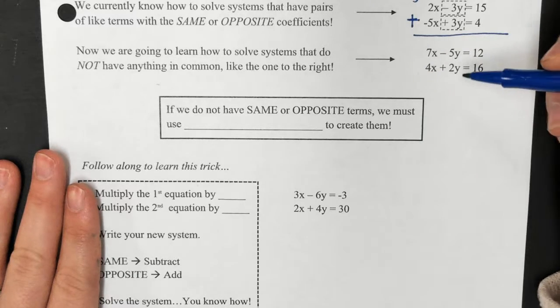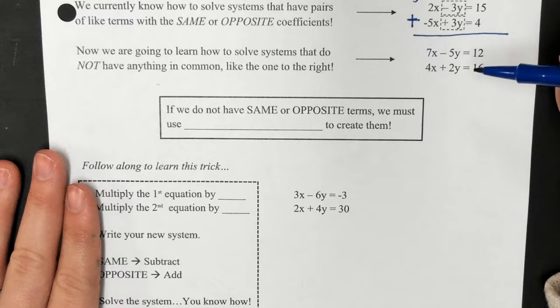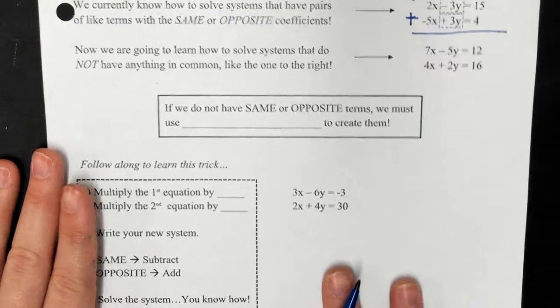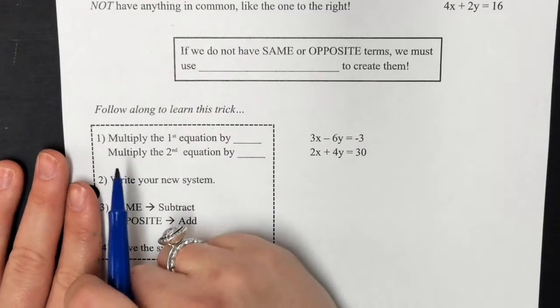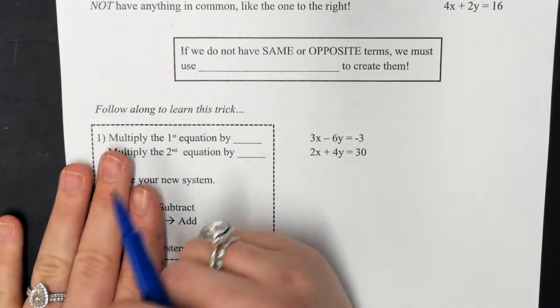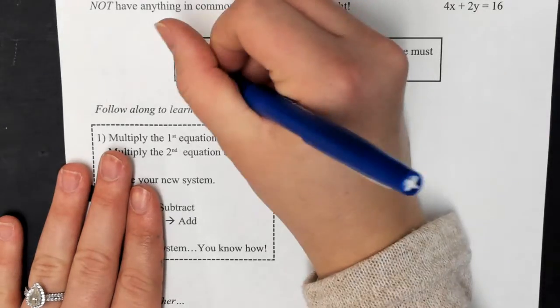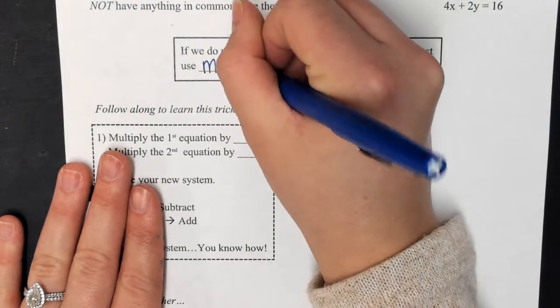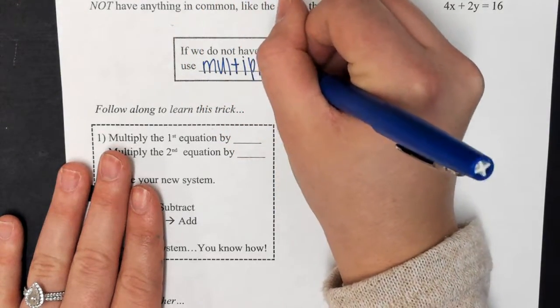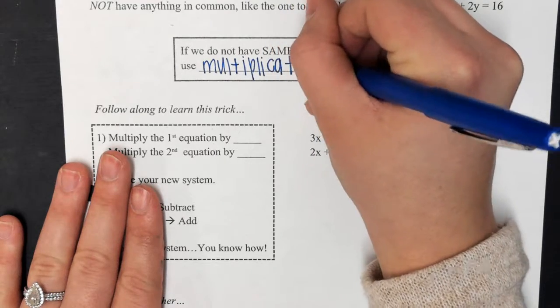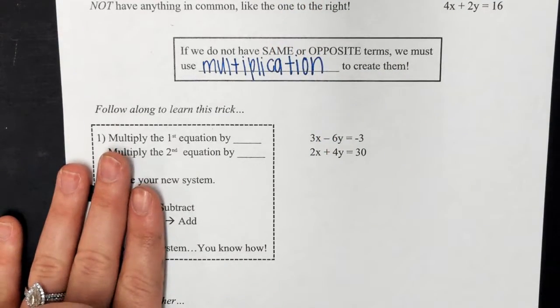Negative 5 plus 2 is not 0. So what do we need to do? Well, if we do not have the same or opposite terms, we must use multiplication to create them.